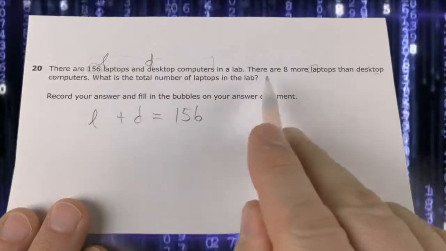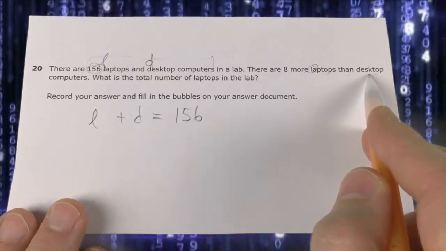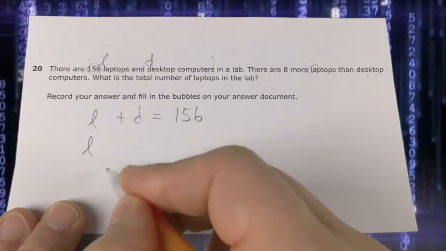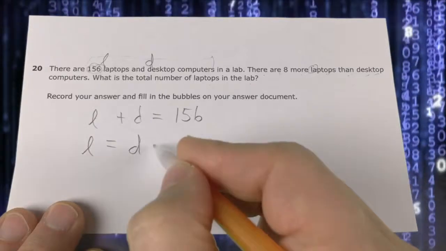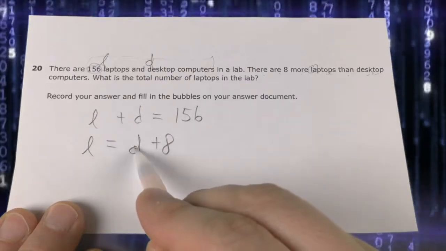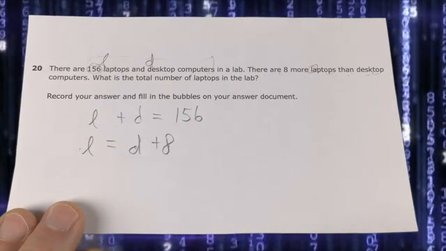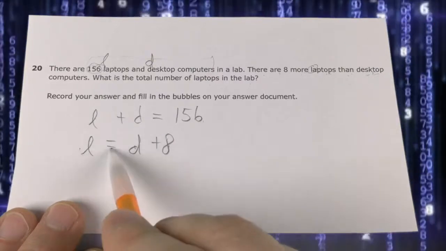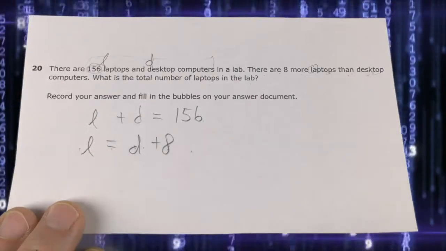Now the next sentence, there are 8 more laptops than desktops. Now this one we have to look at a little more carefully. We could say the total number of laptops equals the total number of desktops plus 8, because there's 8 more laptops than desktops. So whatever desktops I have, if I add 8 to that, that gives me the number of laptops. Okay, so we have L plus D is 156. We also have L equals D plus 8. Now we need to solve and figure out how many laptops we have.